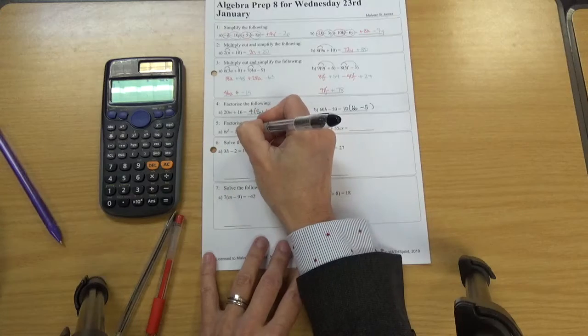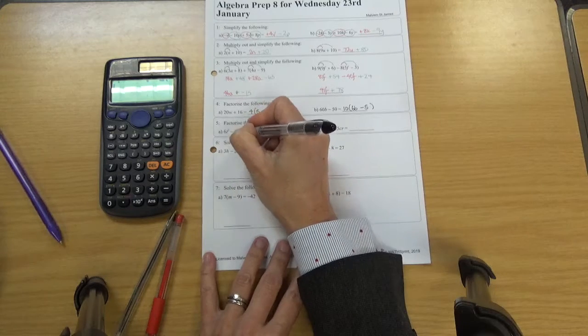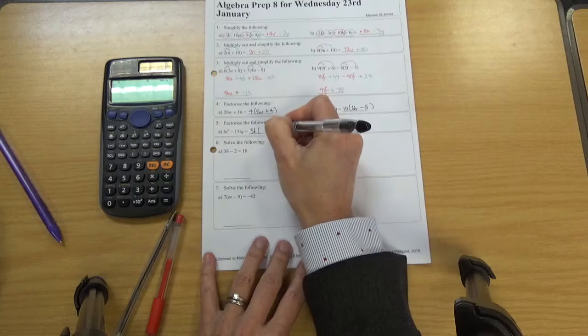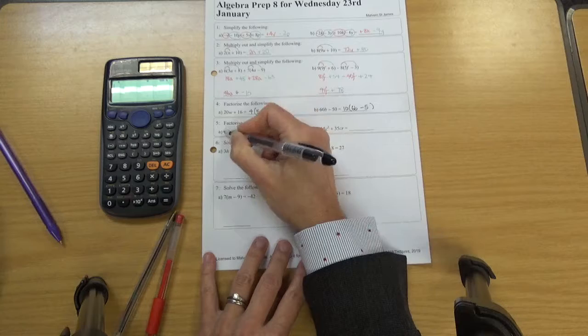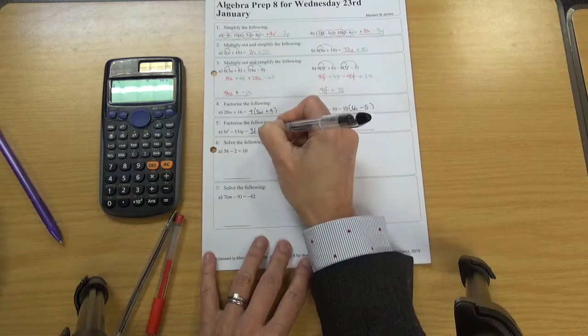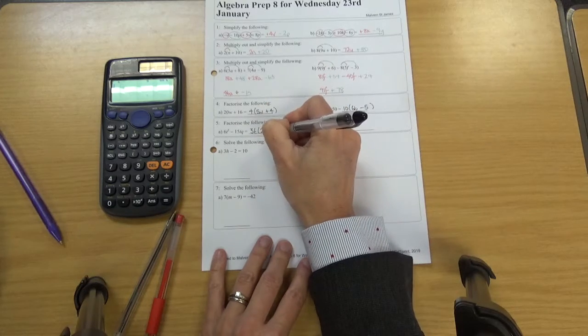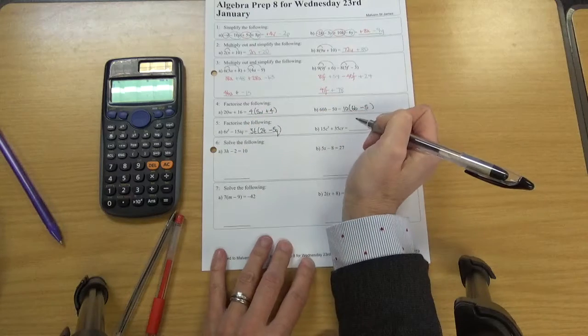6 and 15 have a common factor of 3. Both terms contain a t. 3t multiplied by 2t is 6t squared. 3t multiplied by negative 5q is negative 15tq.